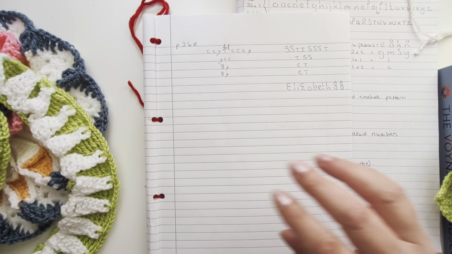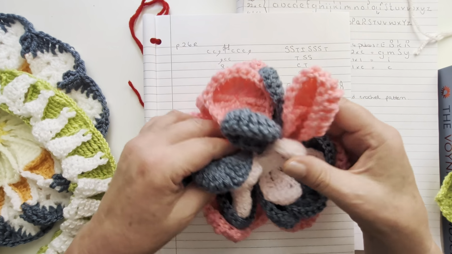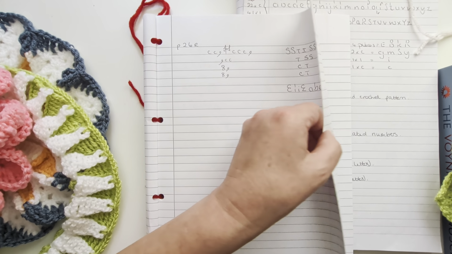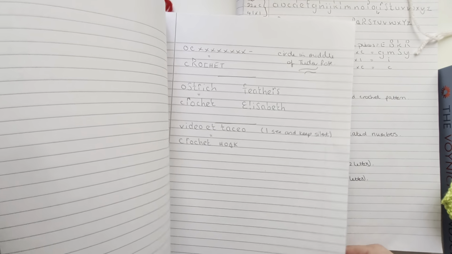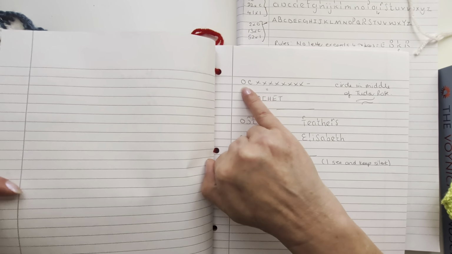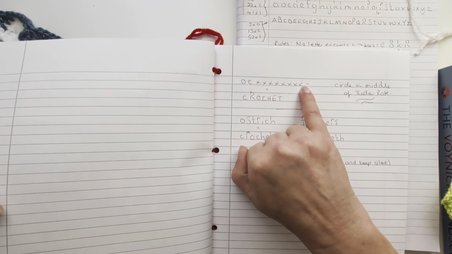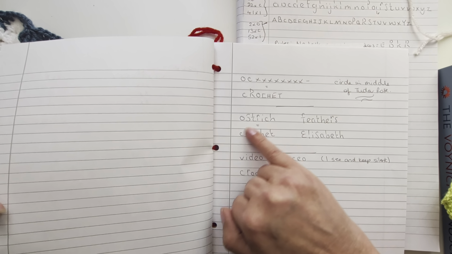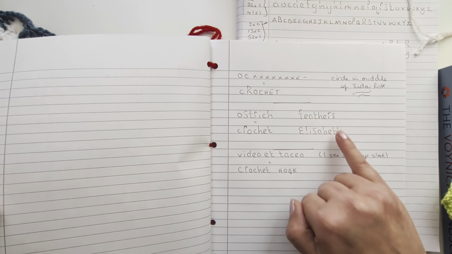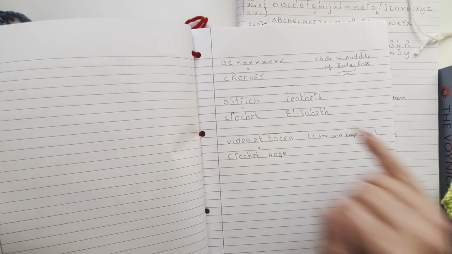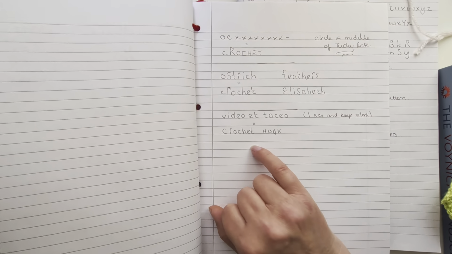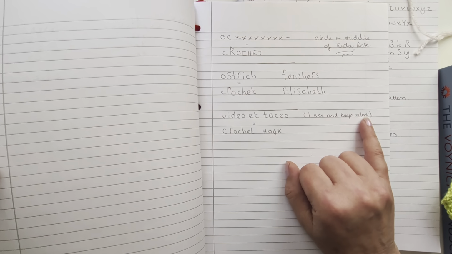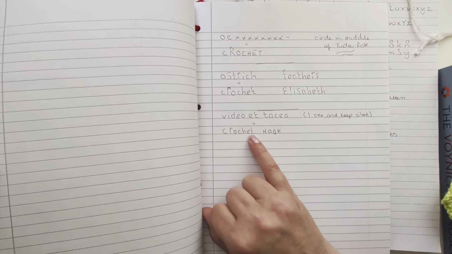And my final little bits that I just want to say. So I've said to you to remember about this, this being ostrich feathers. And also the little button in the middle, this is the shorthand version of that pattern. It translates into crochet. Ostrich itself equals crochet. Feathers equals Elizabeth with an S. And Queen Elizabeth's famous saying, video et taceo, I see and keep silent, translates into crochet hook.